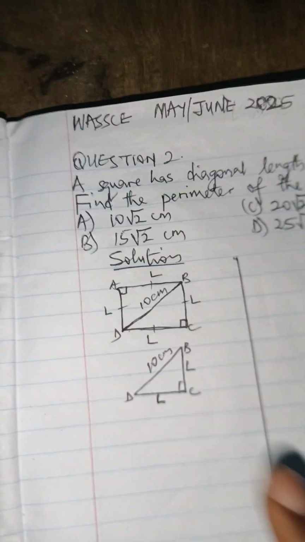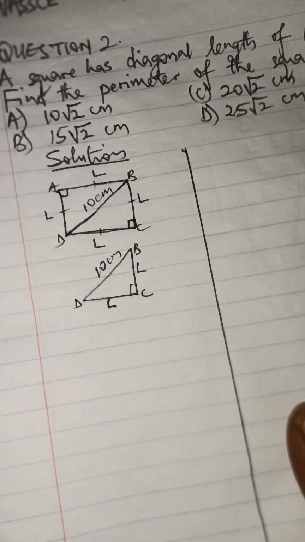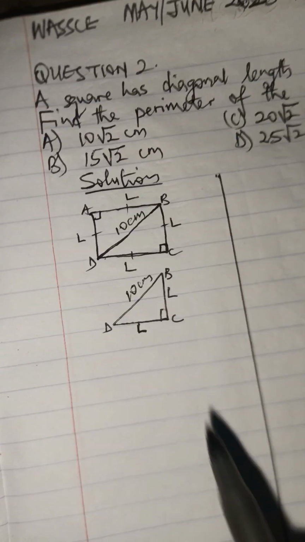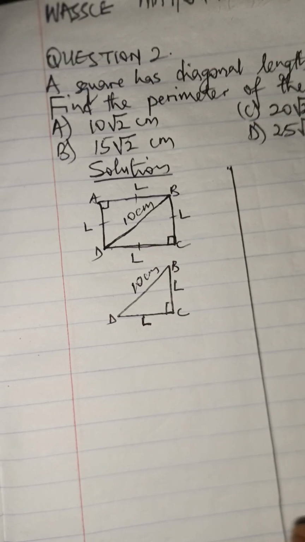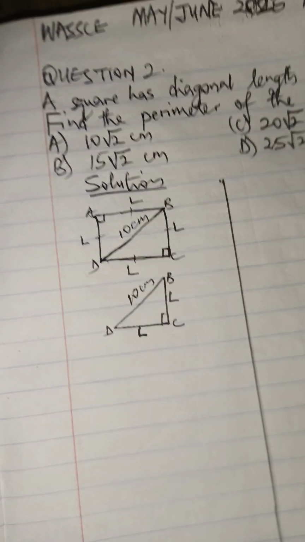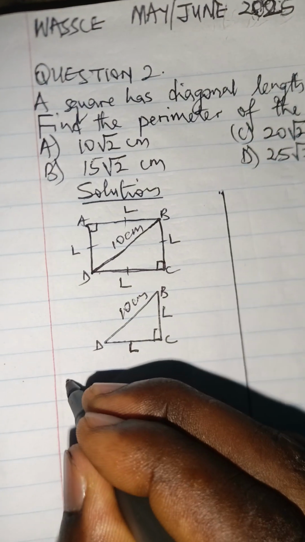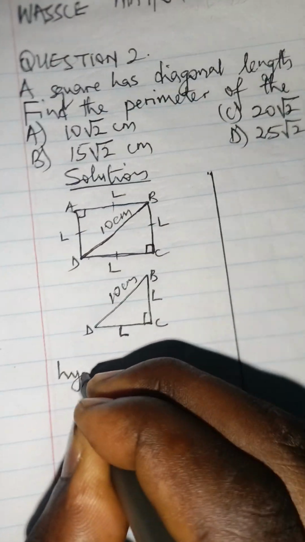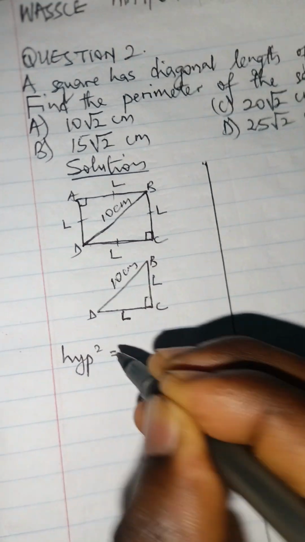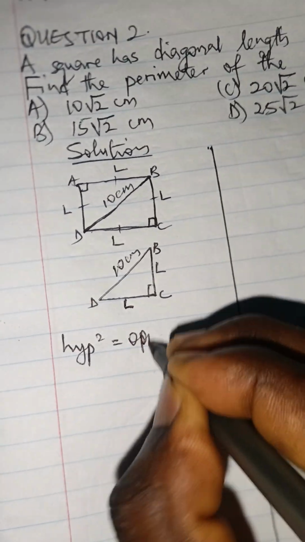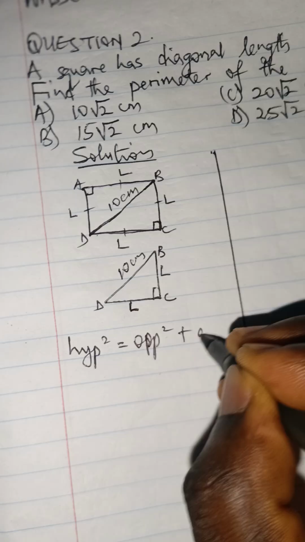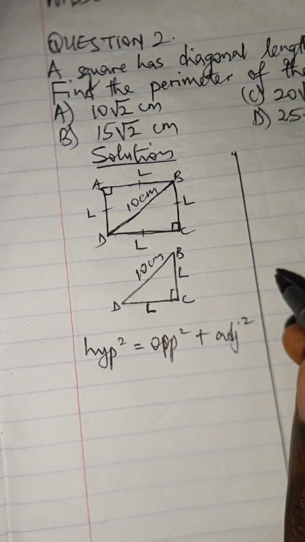Now you see that a right angle triangle is formed. For us to solve this, we'll use Pythagoras theorem. Pythagoras theorem states that hypotenuse squared is equal to opposite squared plus adjacent squared.